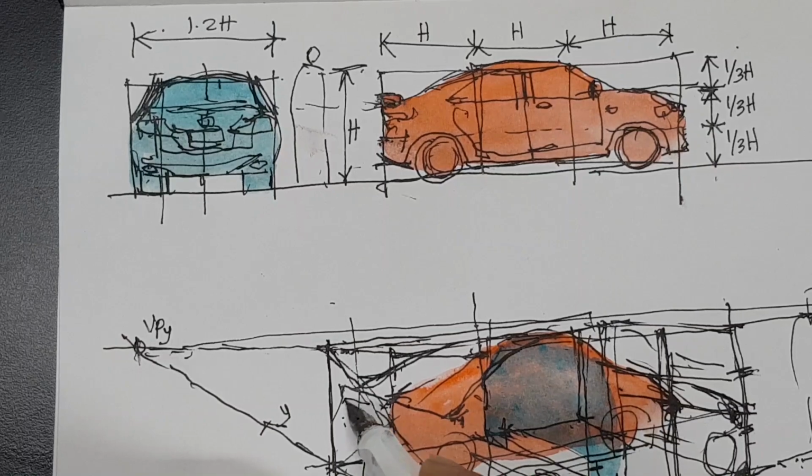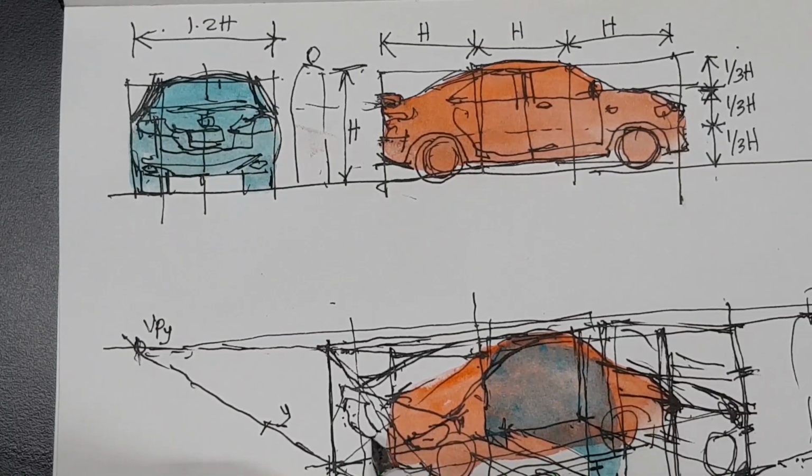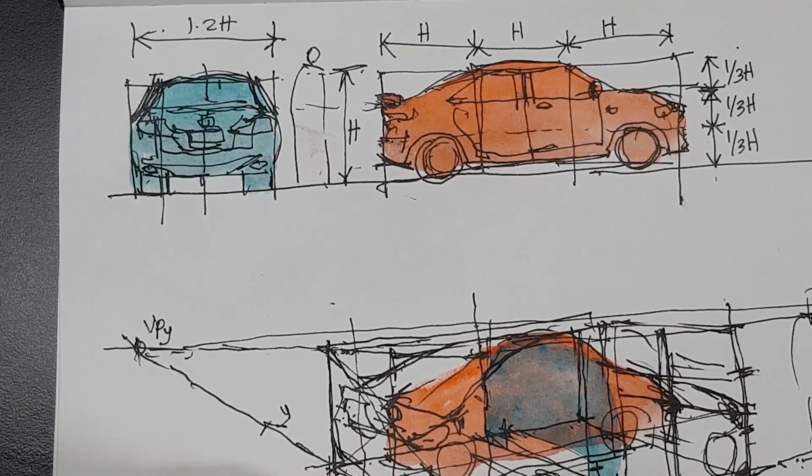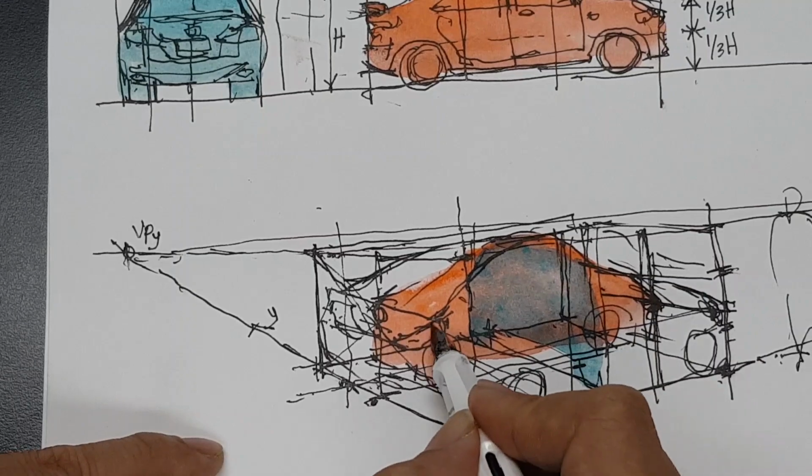here I'm just gonna go in and do the shape of the tail lights. Okay, it's supposed to be more like that. That's the midpoint. The bumper is somewhere there. And you can really start seeing the shape.